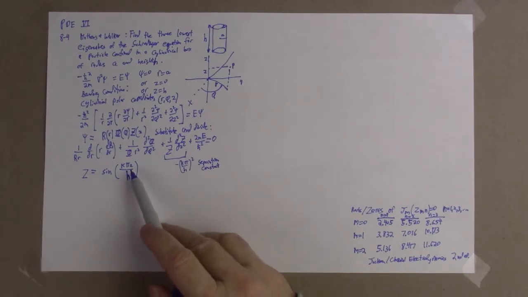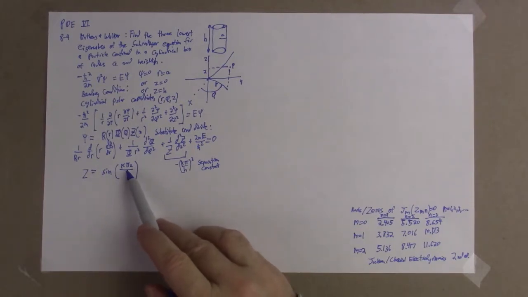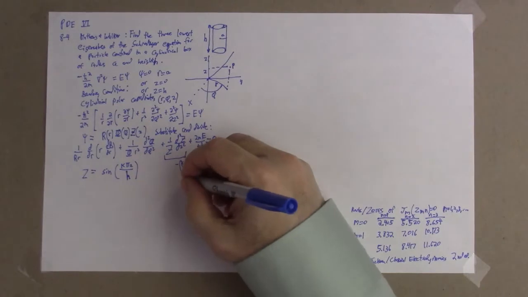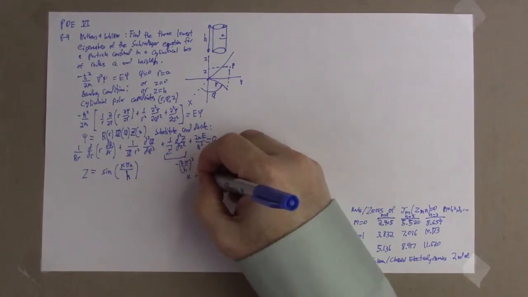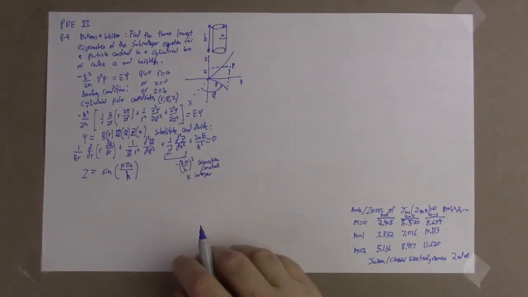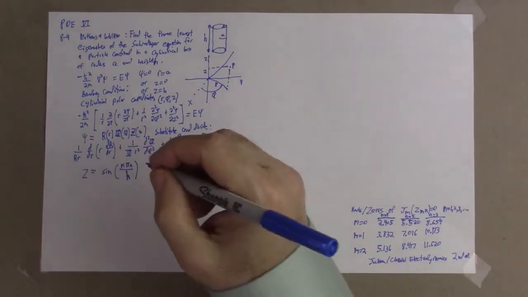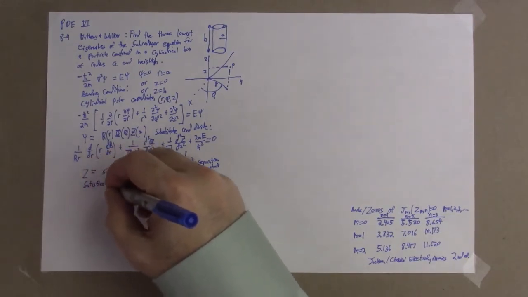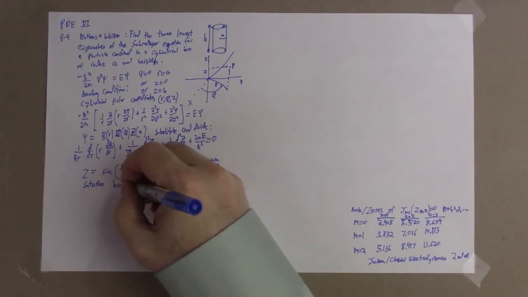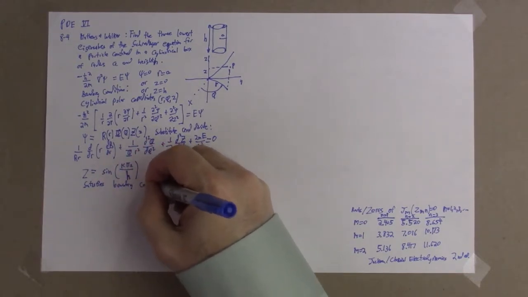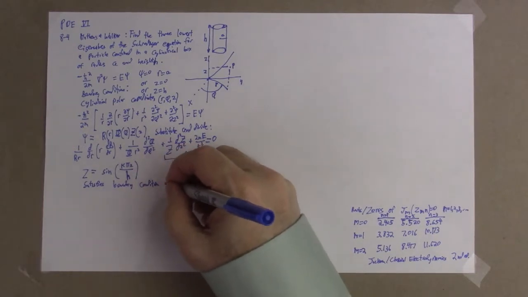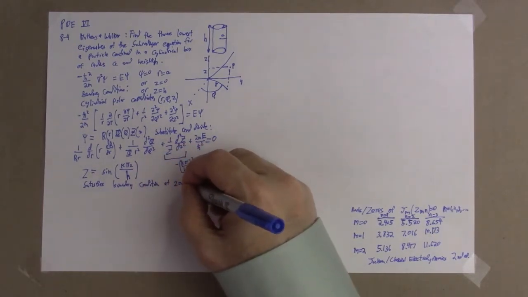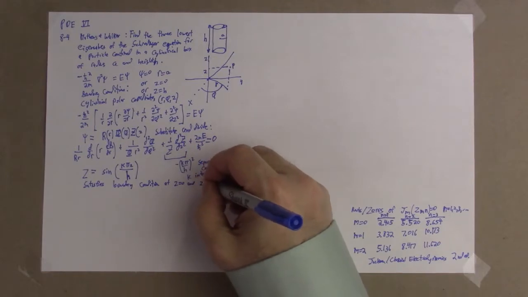When we put z equals 0, it's 0, and when we put z equals h, we get sine k pi, and so I'll put k as an integer, and sine of an integer times pi is 0. So we've got part of it satisfying the boundary condition at z equals 0 and z equals h.